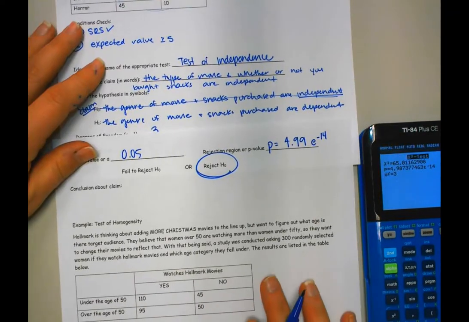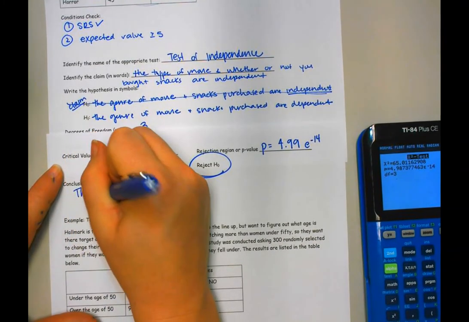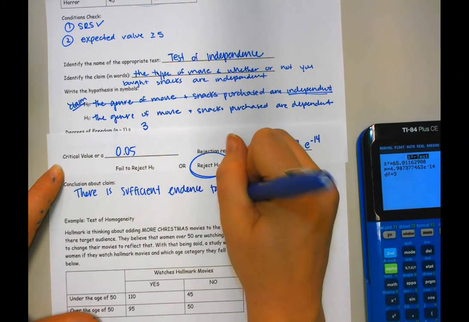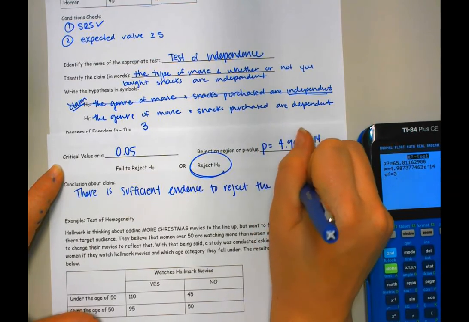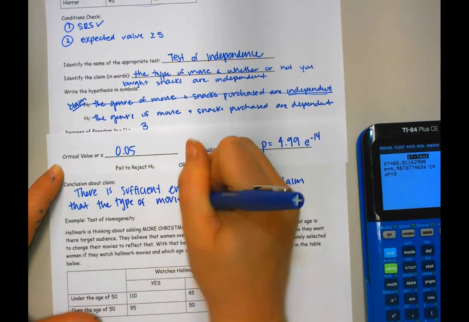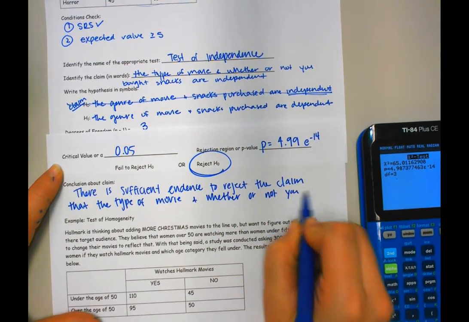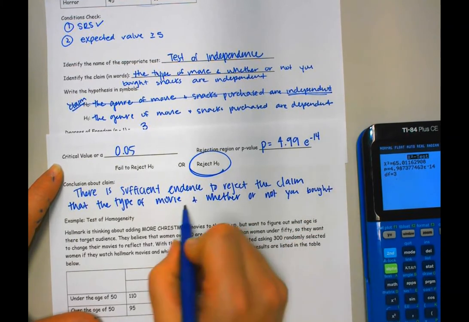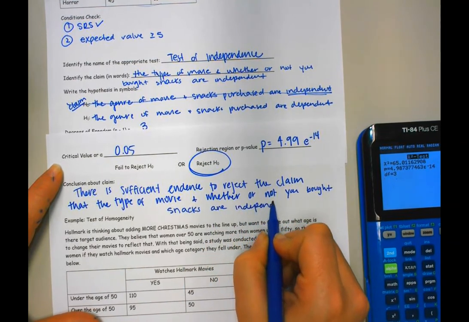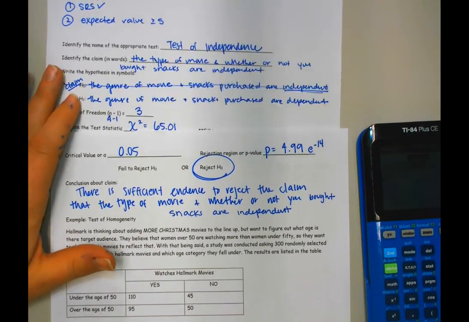Our claim was that they were independent, and we're rejecting that. So we actually proved that they are not independent in this case.